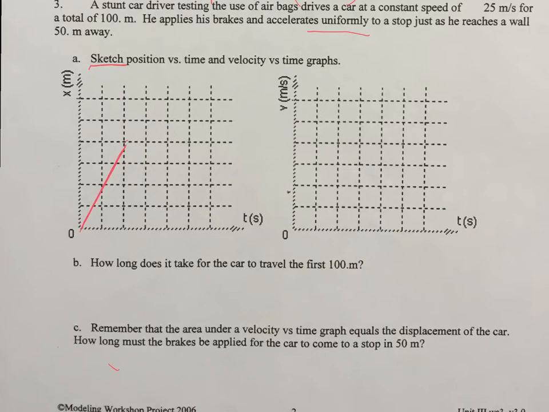So for the first part, I know this car travels at a constant speed. On a position time graph, this straight line, this constant slope, is constant speed. But then at some point, he puts on the brakes. When he puts on the brakes, he slows down. So he slows down in the positive direction. So I got to make this curved a little bit, and it's got to flatten out. So it curves up, and it kind of flattens out. So basically your graph should have this constant slope and a curved slope.